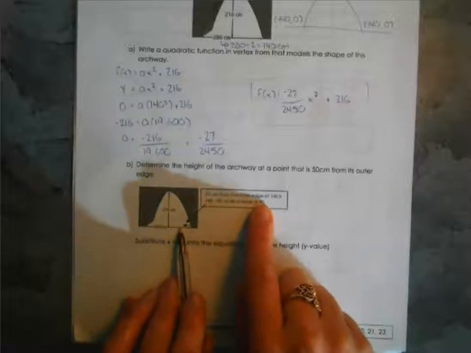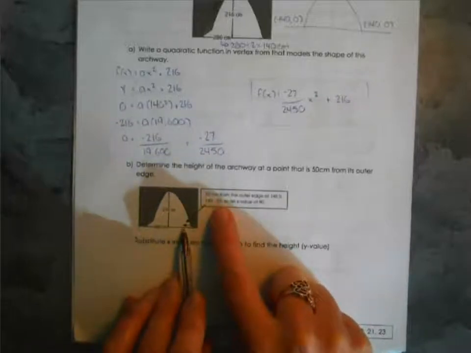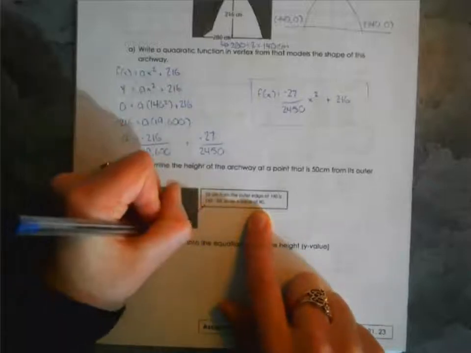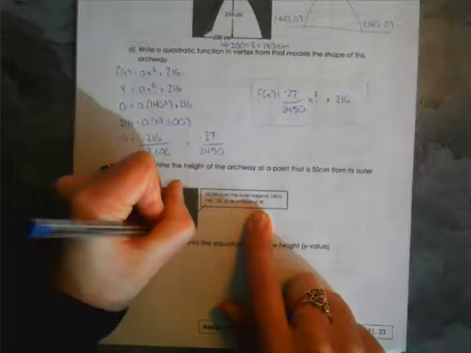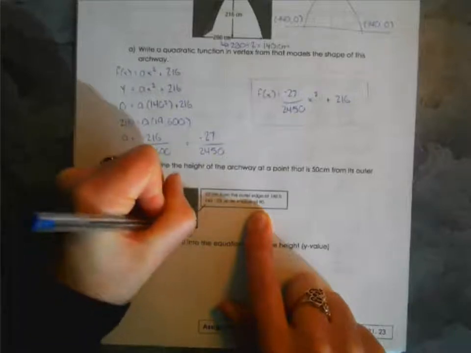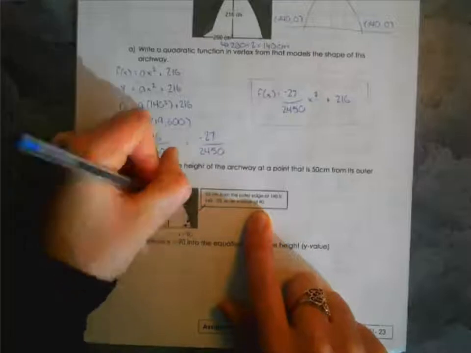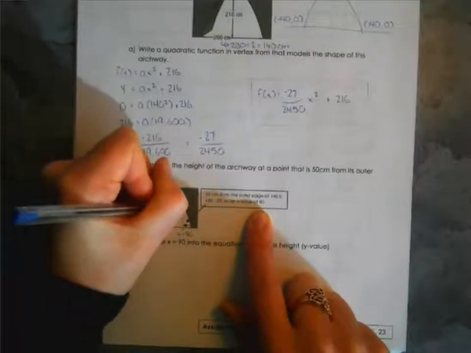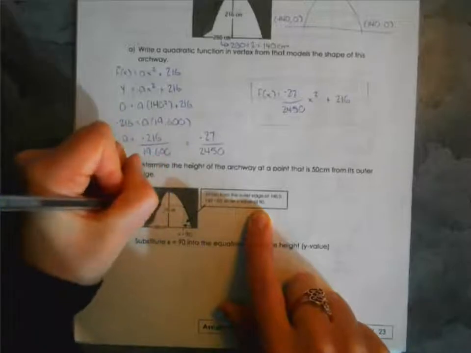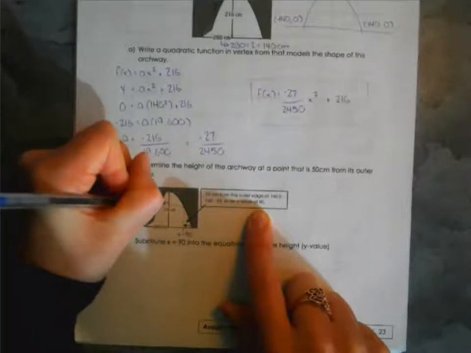And so basically that's going to be 140 minus 50. So we're going to be at x equals 90. So we can say, like right here, let's say x equals 90. And we're just trying to solve for what is going to be the y value here. So y equals question mark.